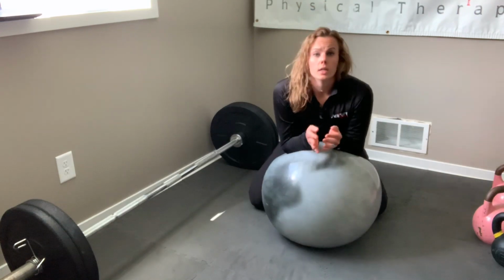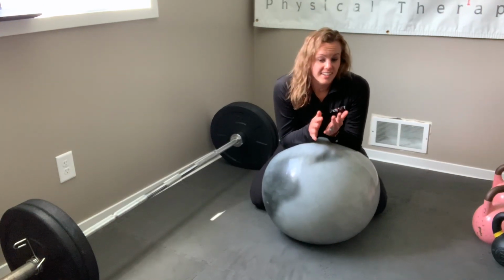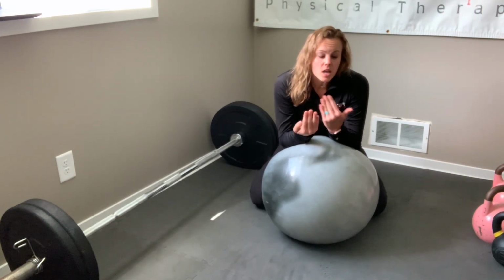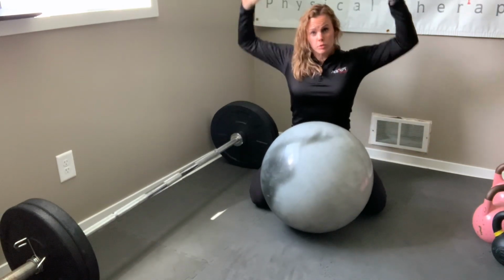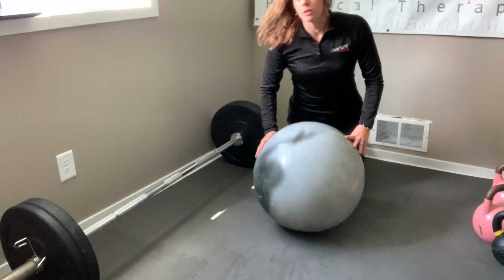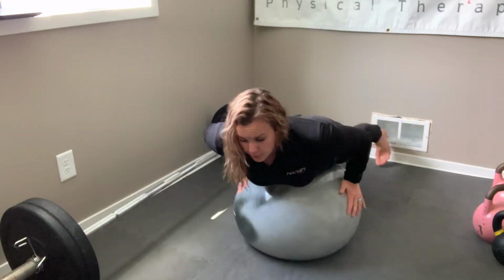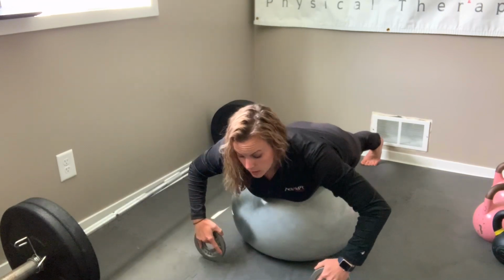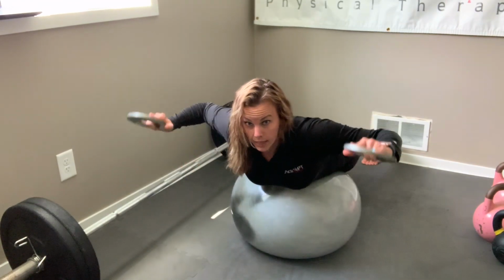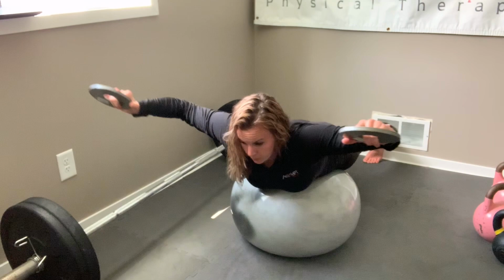So a couple ways to integrate prone strengthening and shoulder dynamic stability. One of my favorites is going to be a prone mid-row external rotation to press. Looks like this. Hanging off the edge of my physio ball, grabbing my 2.5 or 5 pound plates, coming into a high row, external rotation to a press.